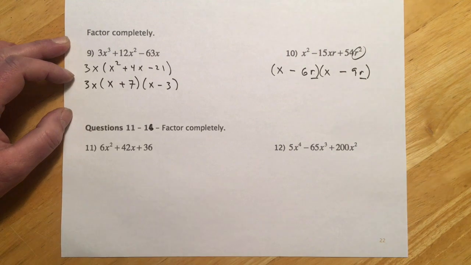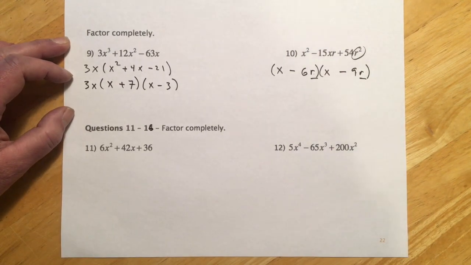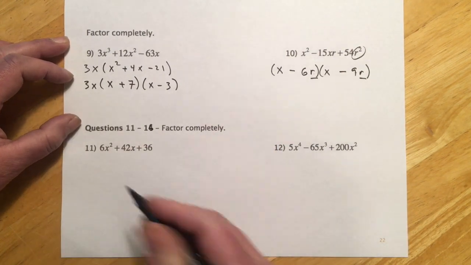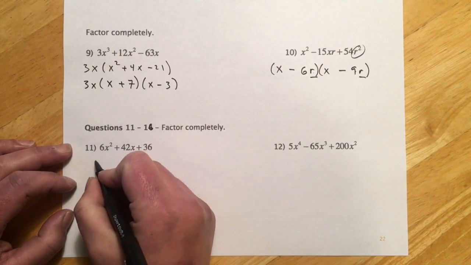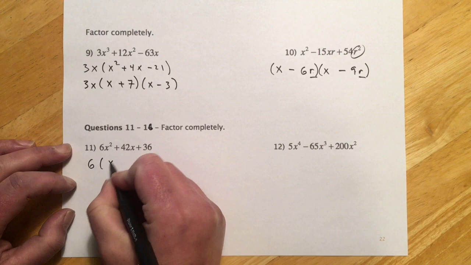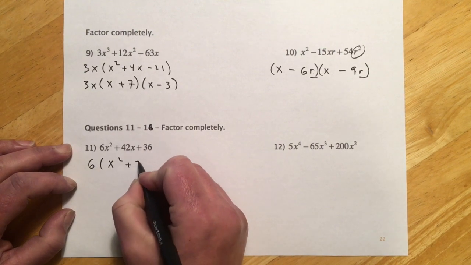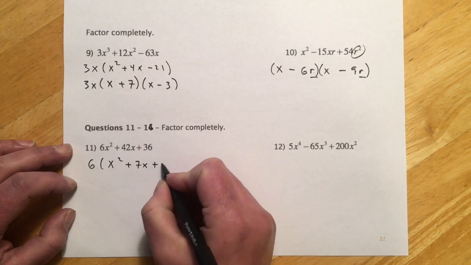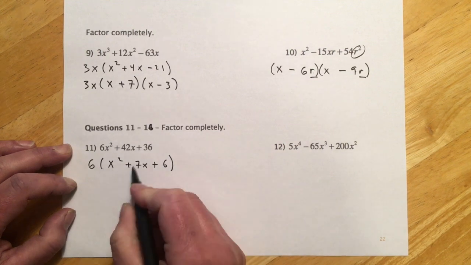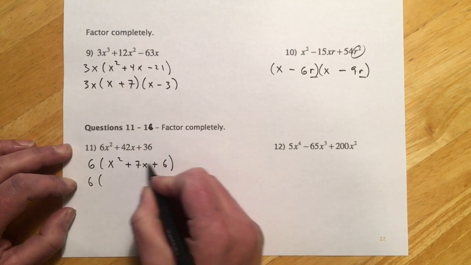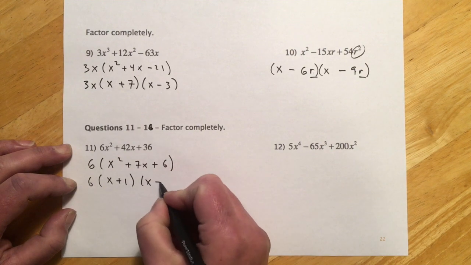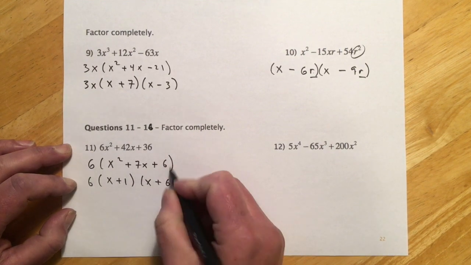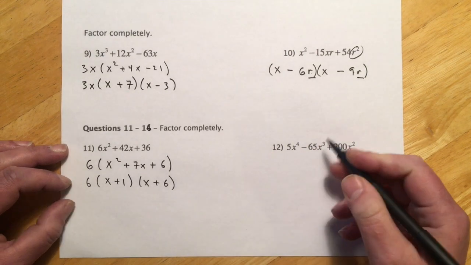And then these last 6 are the ones I would have you guys try. So lots of GCFs, lots of little variations here. Let's see, 6, 42, 36, looks like I take out a 6. So I'll leave x squared plus 7x plus 6. And then we need two numbers to multiply to 6 and add to be 7, so it must be plus 1 and plus 6. Adds to 7, multiplies to 6.